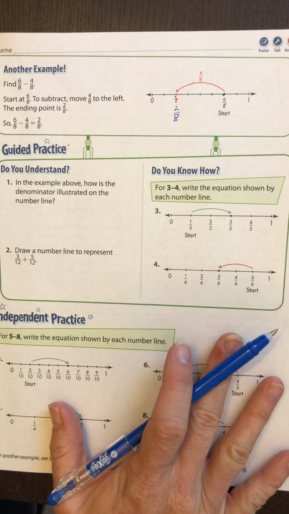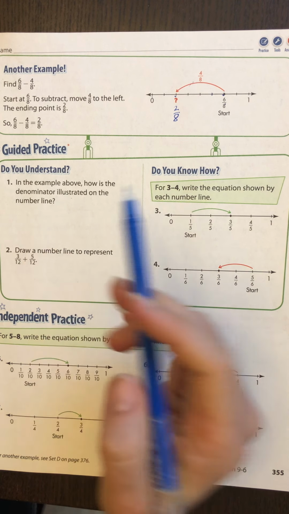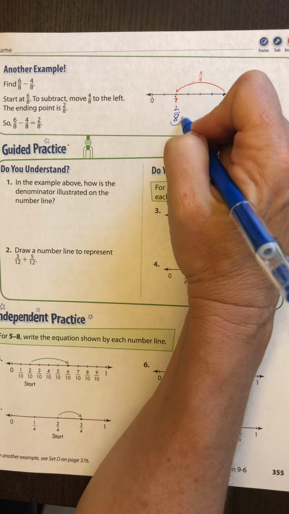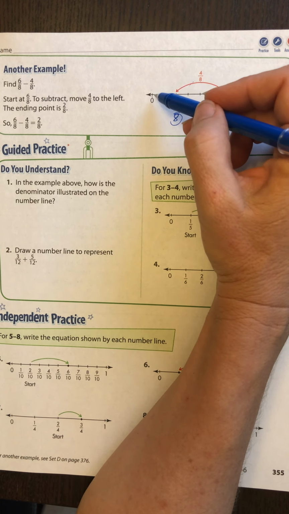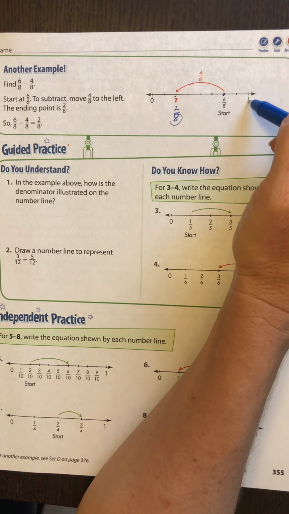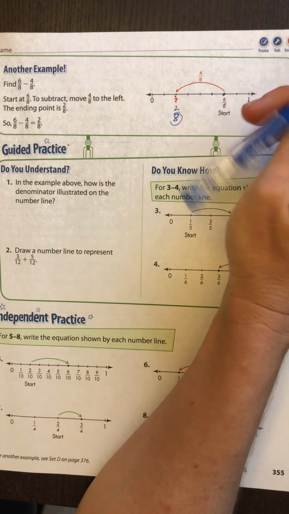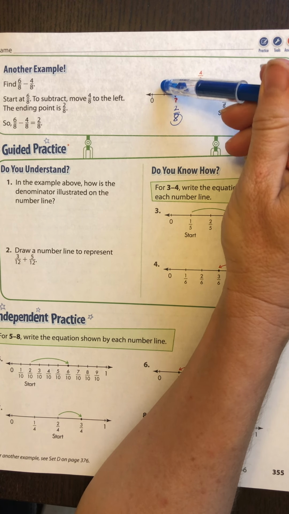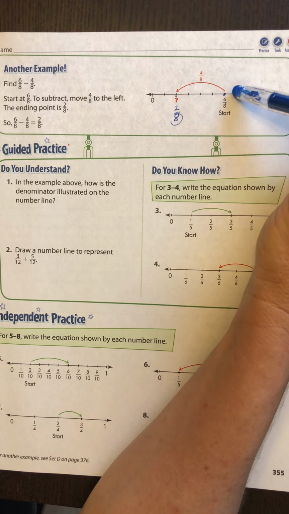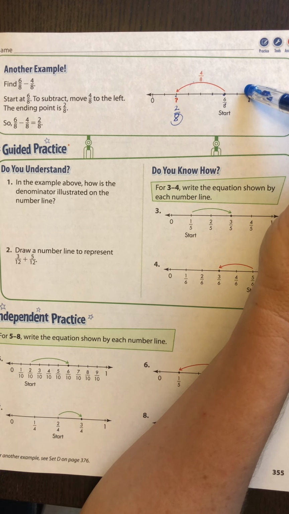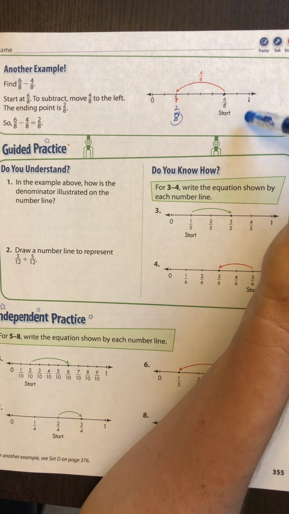All right, in the example above, how is the denominator illustrated on the number line? Remember our denominator, the bottom number, is eighths. So what that means is 0 to 1 whole, we have divided into 8 equal parts. Let's count those. 1, 2, 3, 4, 5, 6, 7, 8. So it's illustrated by 8 equal parts of our 1 whole.